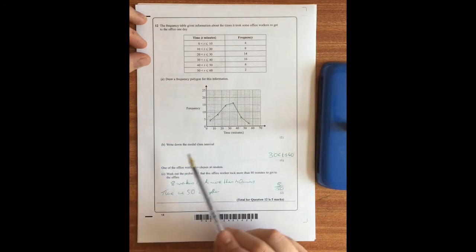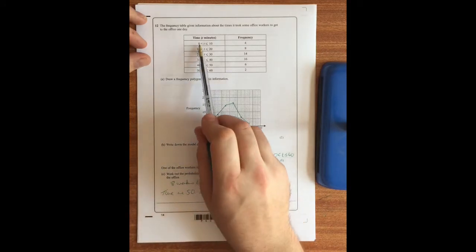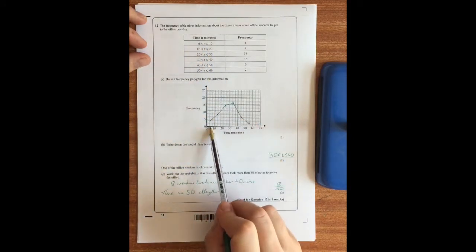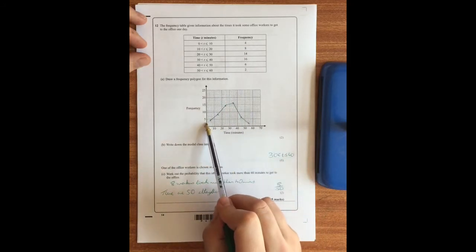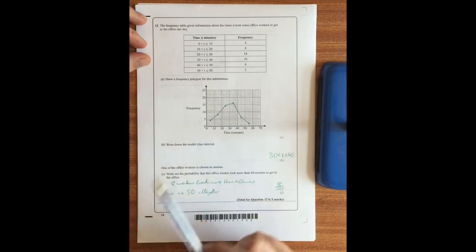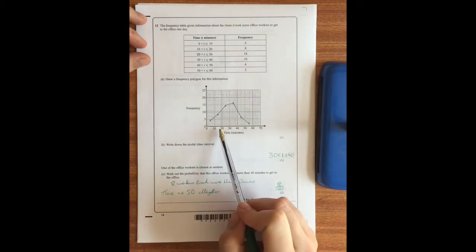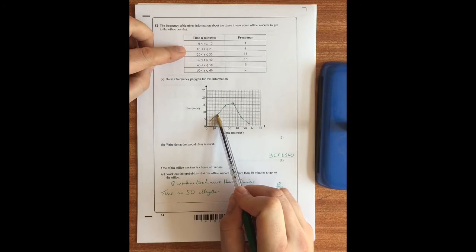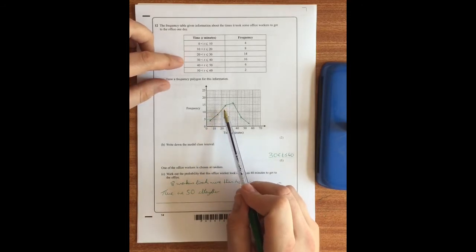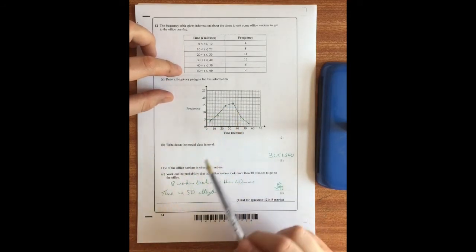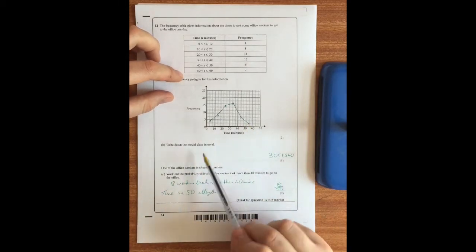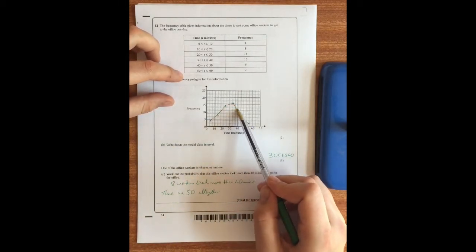A frequency polygon, we plot the points in the middle of the group. So for the 0 to 10, we actually plot it at 5, noticing that each little square is worth 2, so we must go exactly halfway. And each little square is worth 1 on the side, so that's a little bit easier. So the first point should be there at 5, 4. The next one should be at 15, 8, 25, 14, 35, 16, 45, 6, and 55, 2. These are then joined up with a ruler with straight lines between each cross.